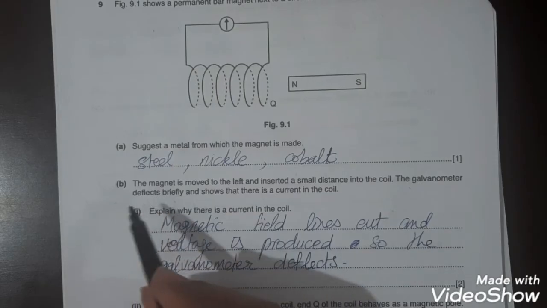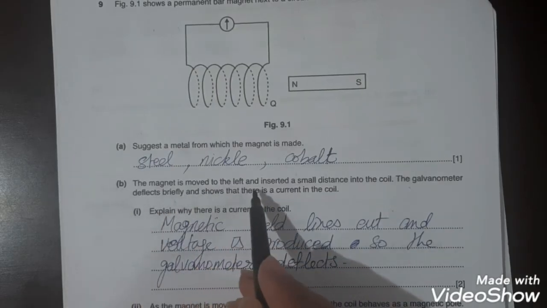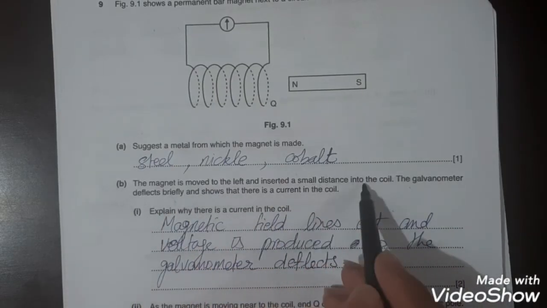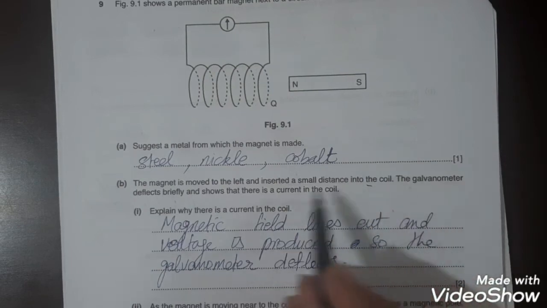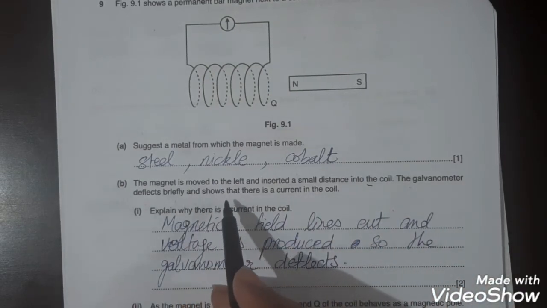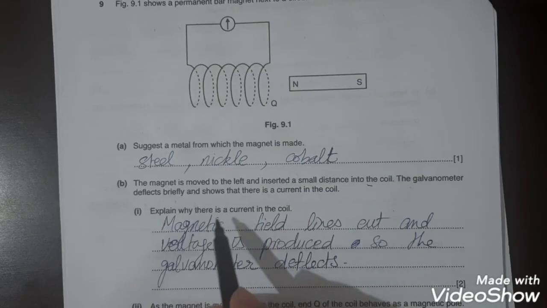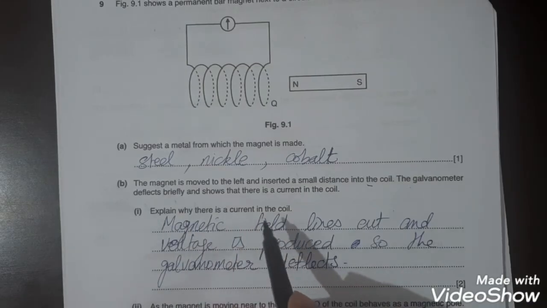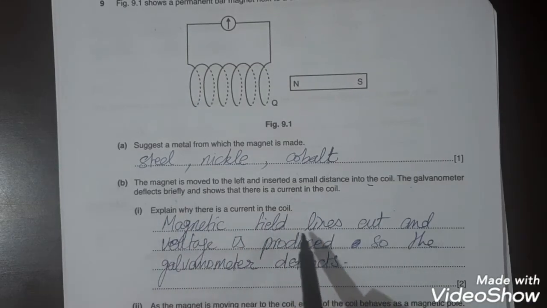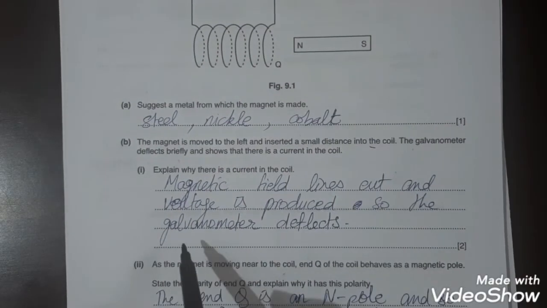Then part B states the magnet is moved to the left and inserted a small distance into the coil. The galvanometer deflects briefly and shows that there is a current in the coil. Explain why there is a current in the coil. So the magnetic field lines cut and the voltage is produced, so the galvanometer deflects. So this is what we will write in part 1.